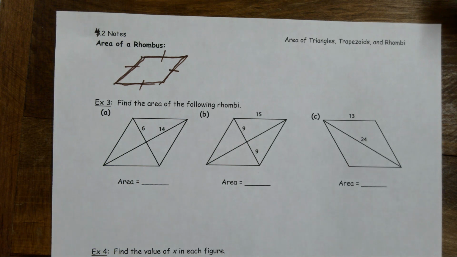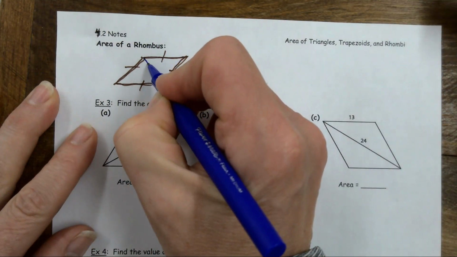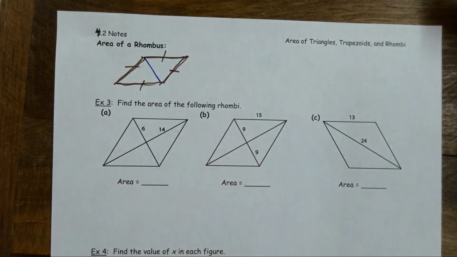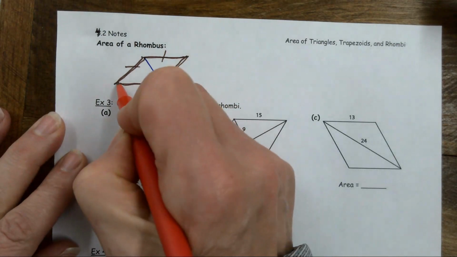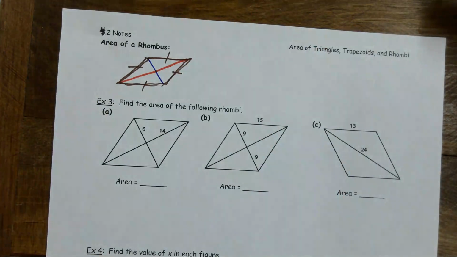It turns out one of the properties of a rhombus is that the diagonals, that means from opposite vertex to opposite vertex, and I'm going to do these in different colors so they can stand out, bisect each other.